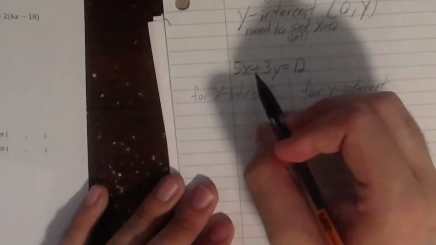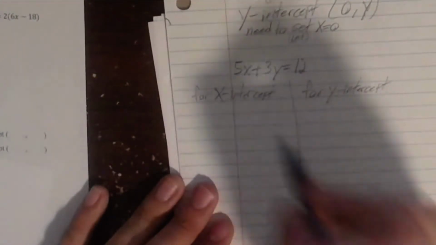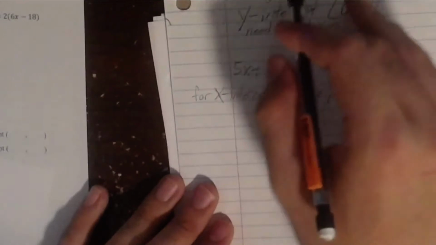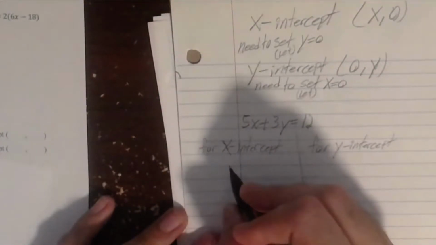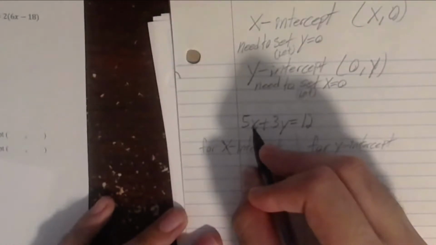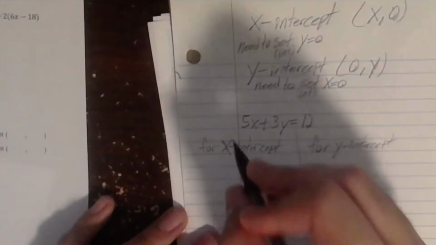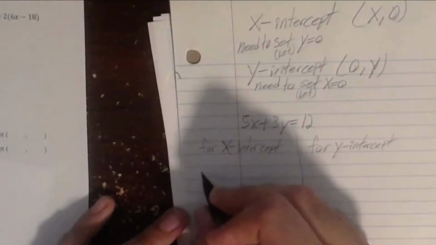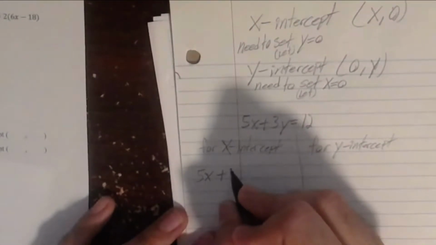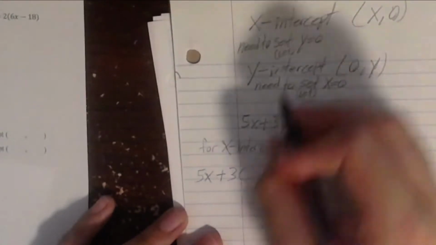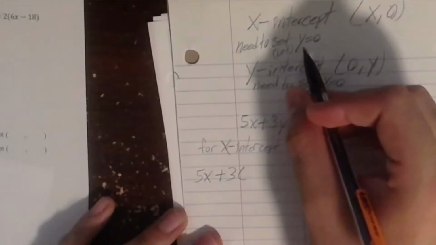Now, for the x-intercept, we have to set y equal to 0. So for this equation, every time we see a y, we have to replace it with a 0. We have 5x, there's no y yet, then 3y. What do we have to do? Set y equal to 0.